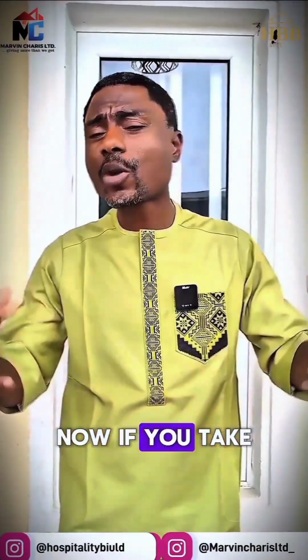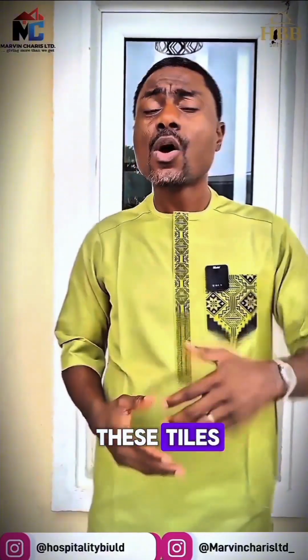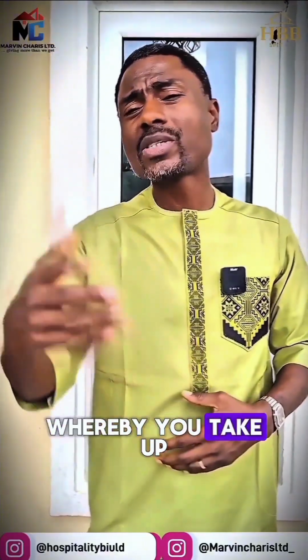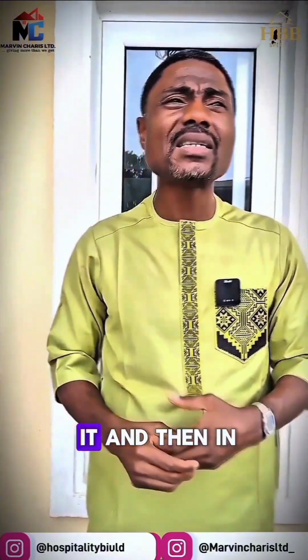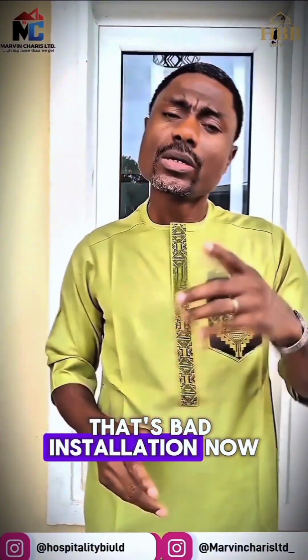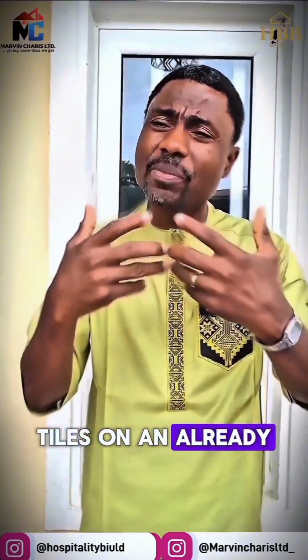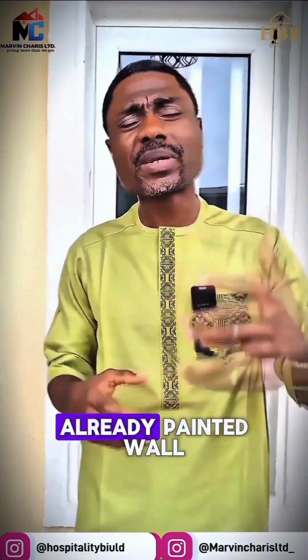walls. Now, if you take up an existing building and it's already painted and you're asking yourself, how do I lay these tiles? Or there are situations whereby you take up existing buildings, they lay tiles on it, and then in 6 months, in 1 year, the tiles are popping up. That's bad installation. Now, let me quickly tell you how to install tiles on an already painted wall.